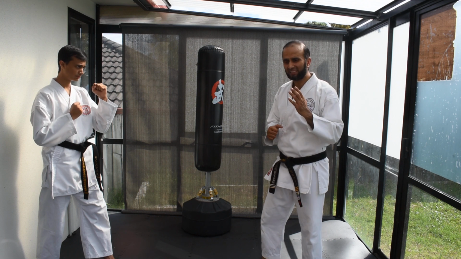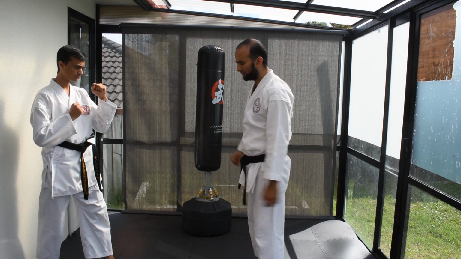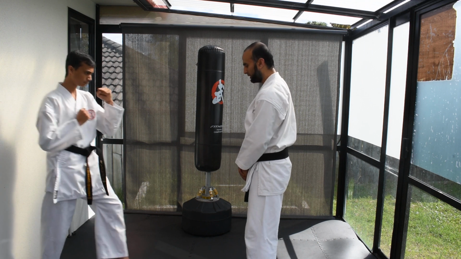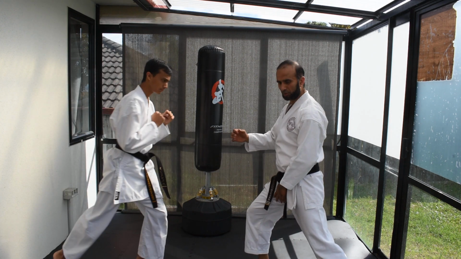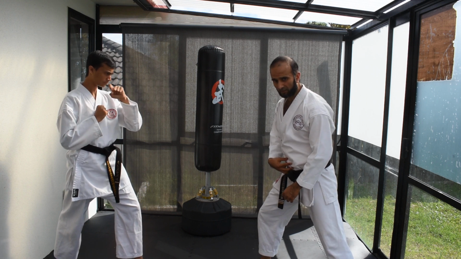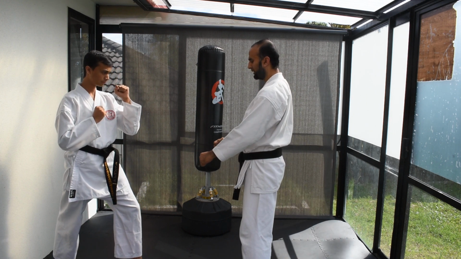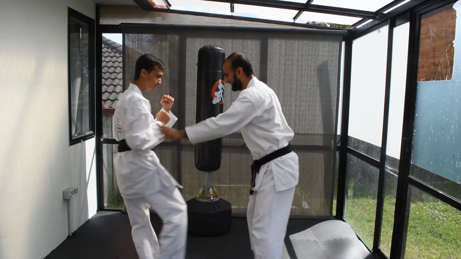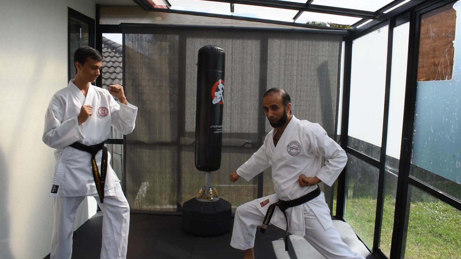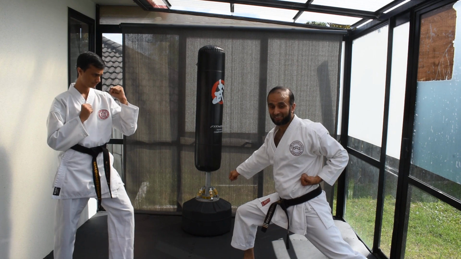When I say the timing, let's talk quickly about timing. Just kick me here. One. I don't want to delay my block after getting hit, right? Kick again. Once again. I don't want to block before he does his kick.